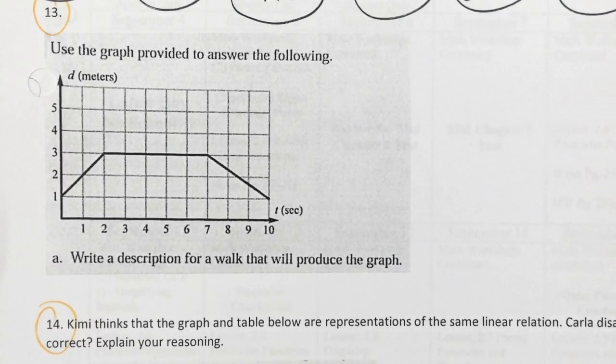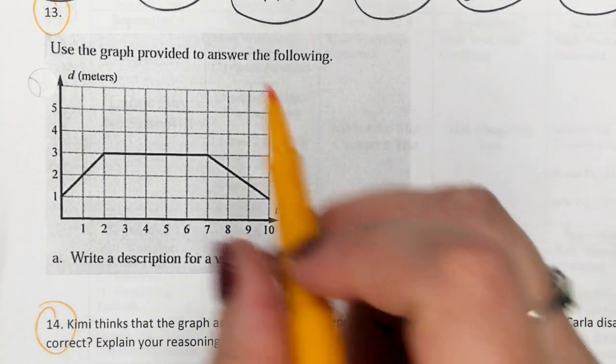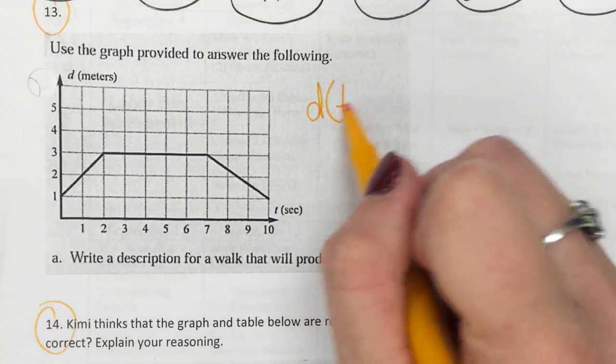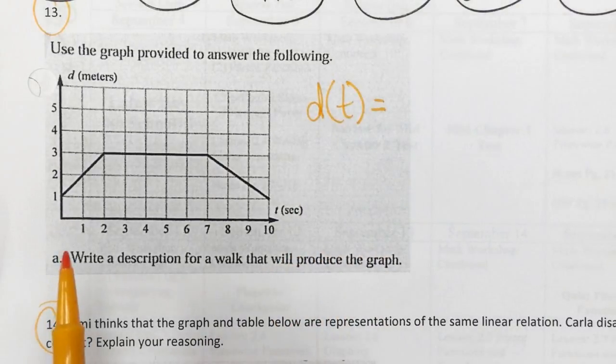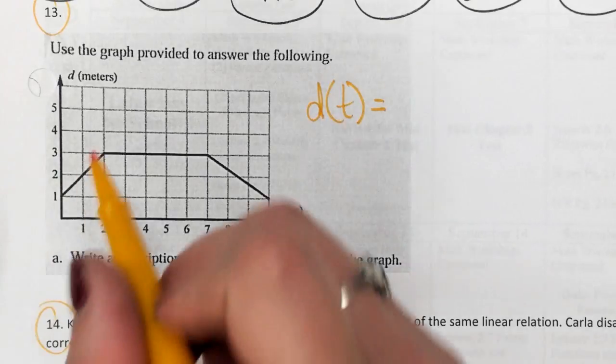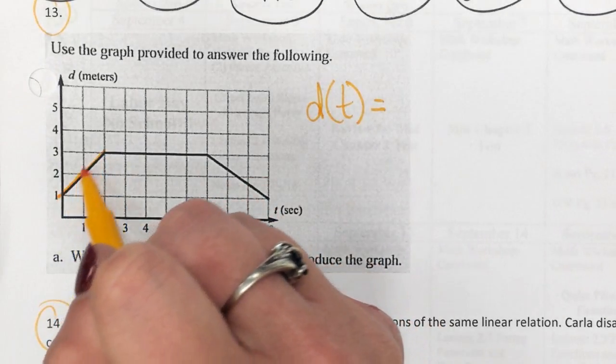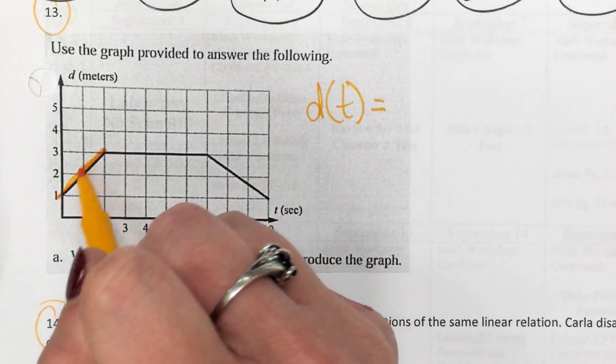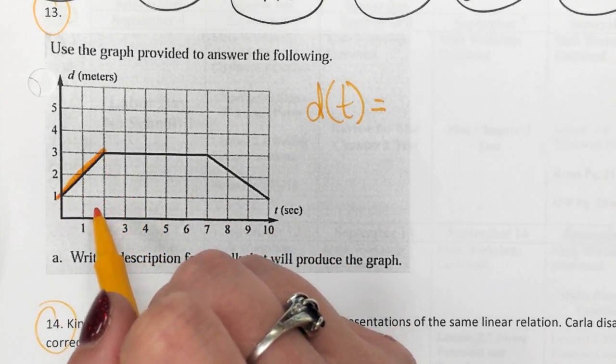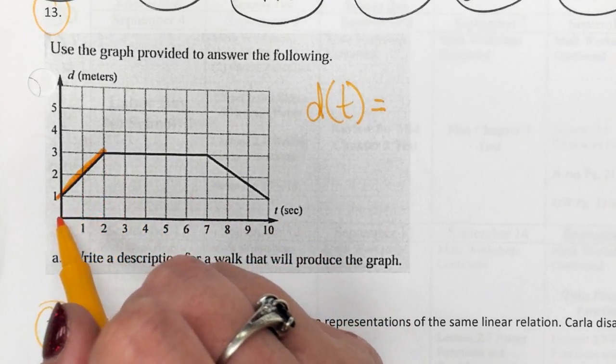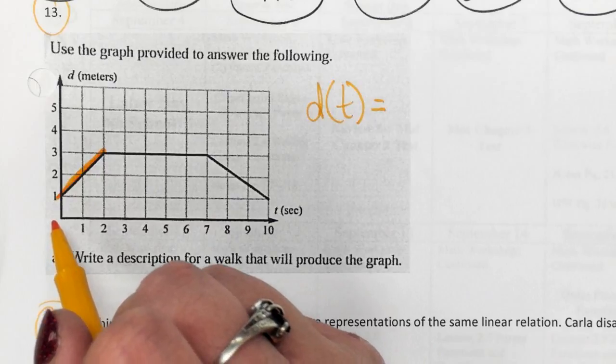All right, number 13. I know it says describe, but let's talk about the equations. So how many equations do we have? How many different pieces do you have? You have 3 different pieces. We did one of these about 2 weeks ago. I know it seems like it's been forever. It was on our last math workshop, but that's been about 2 weeks since we've done one.